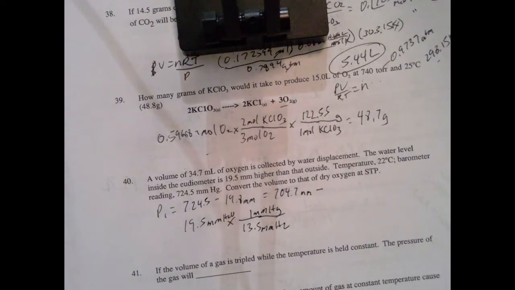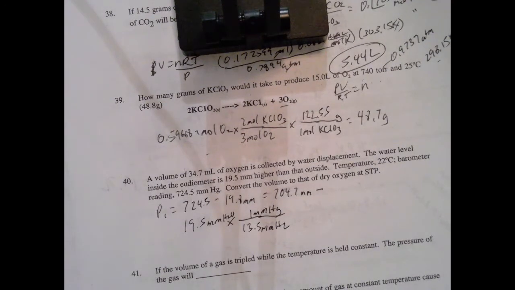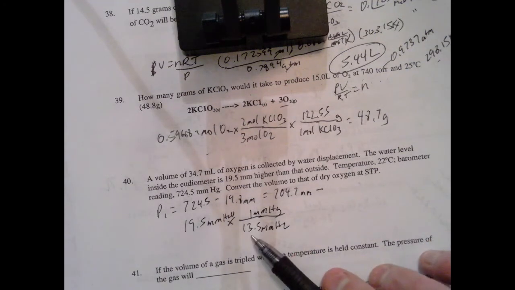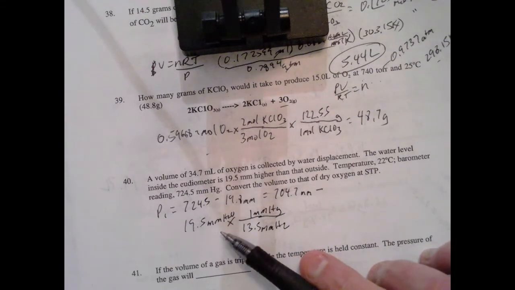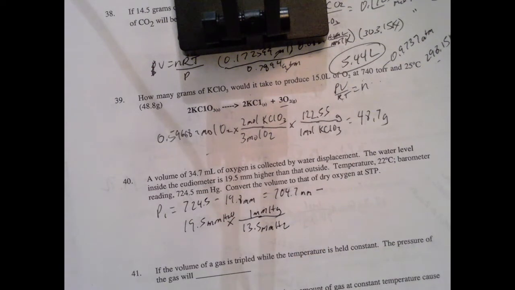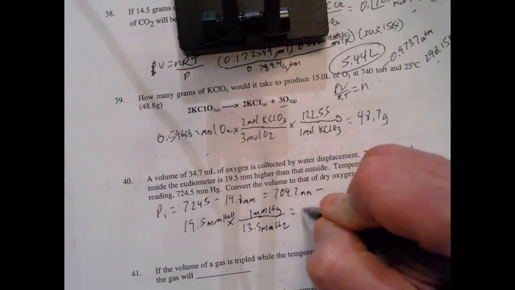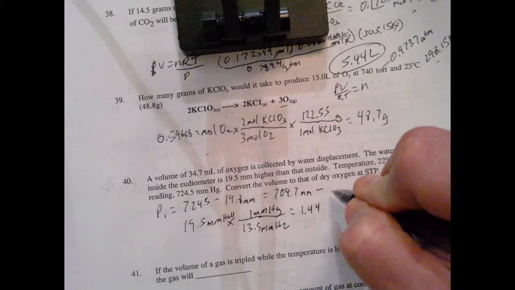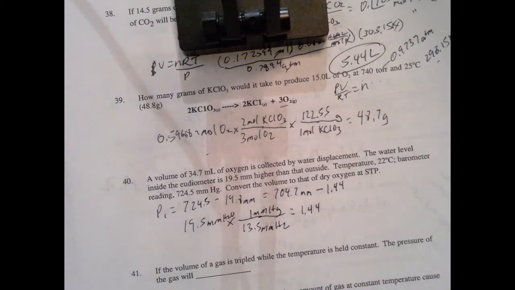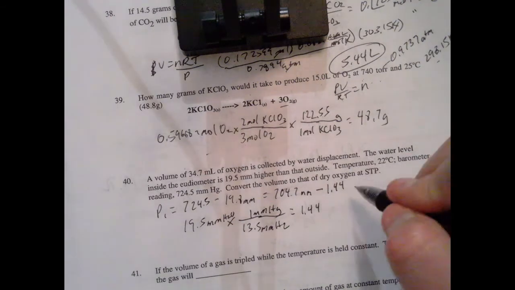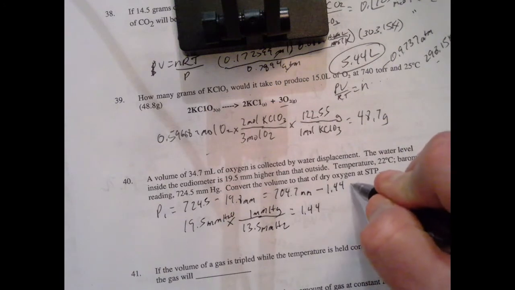This is a little bit blurry. Let's see if I can fix this. That's because of the difference of the mass. The water column of 19.5 is not going to be equal to 19.5 of the mass of the mercury column pushing down. So we need to do that. 19.5 divided by 13.5 is about 1.4444. 704.7 minus 1.44 is 703.26.